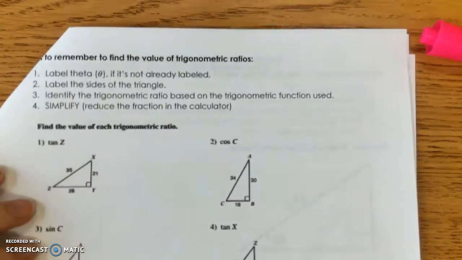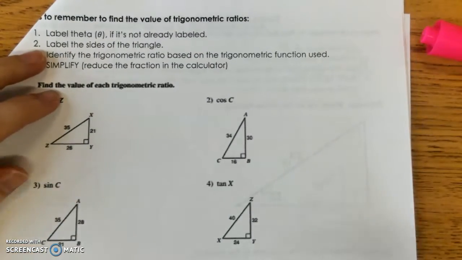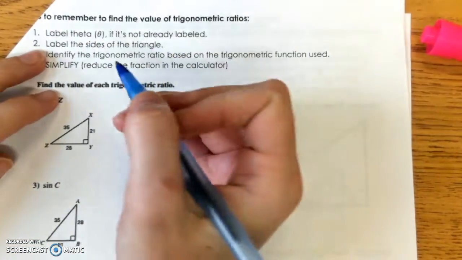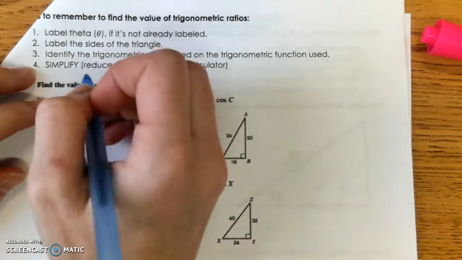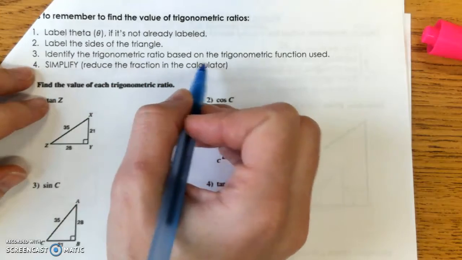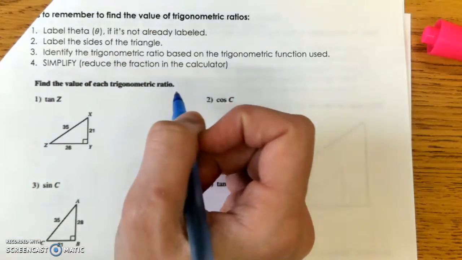So flip it over. All right. Remember, to find the value of the trig ratios, you need to label. Label, label, label. Label theta based on the problem. Label the sides based on theta. And then you're going to identify the trig ratio based on whatever it is we need. And I'll kind of walk you through that.